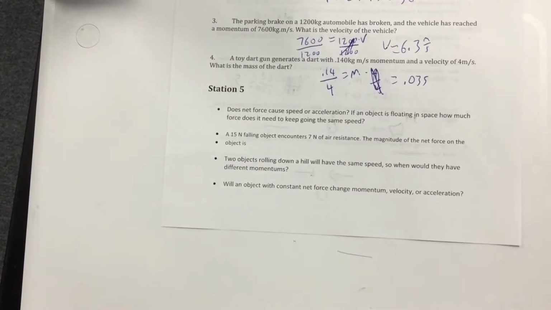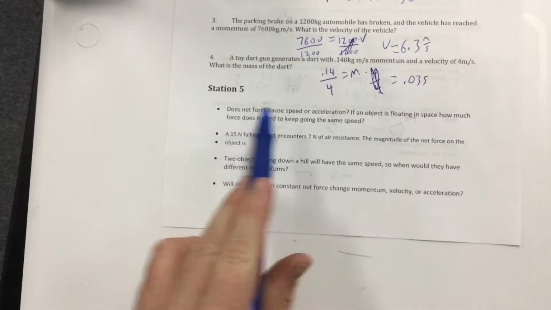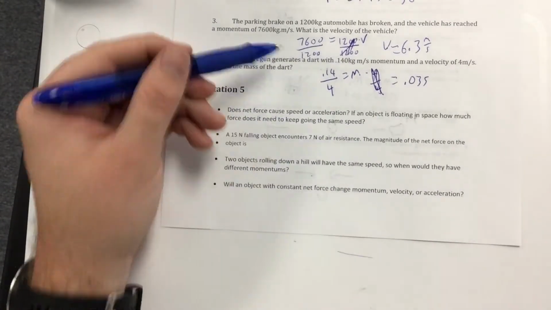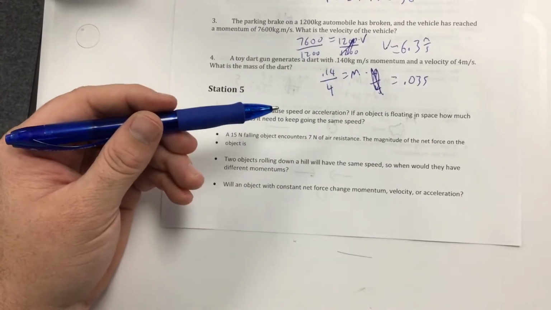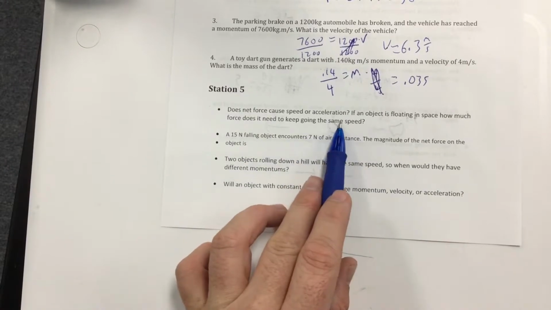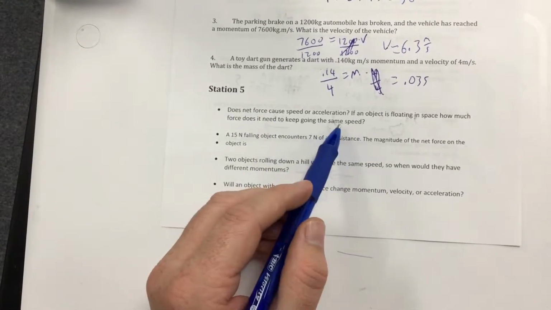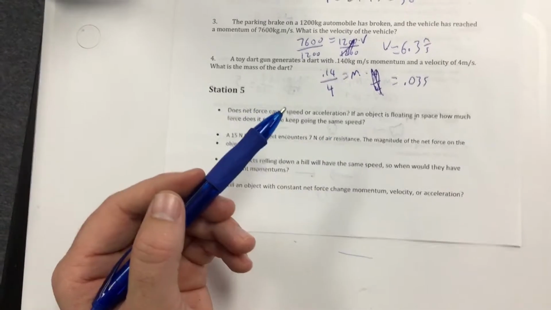All right, last set here. Does net force cause speed or acceleration? Well, forces cause acceleration. They cause things to get faster or slower or change direction. So if an object is floating in space, how much force does it need to keep going the same speed? Well, if it's already moving, it doesn't need any more force to go the same speed. It would need 0 force.